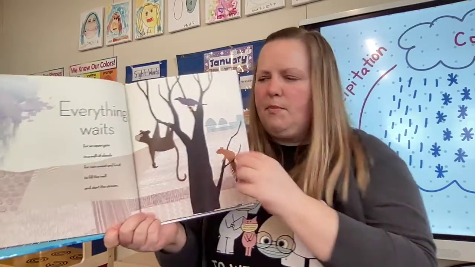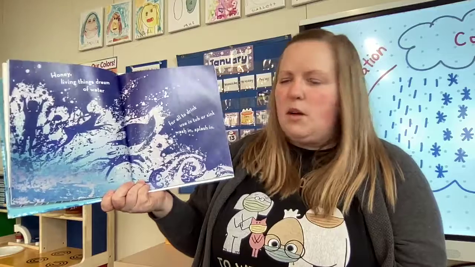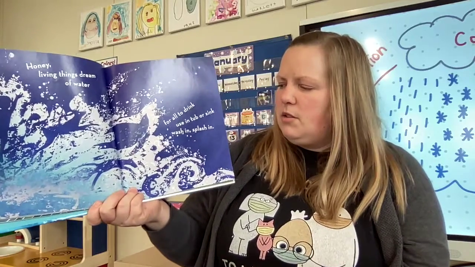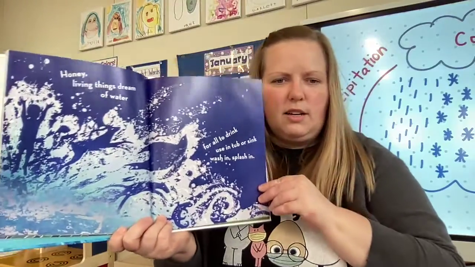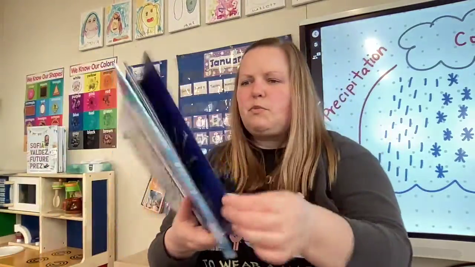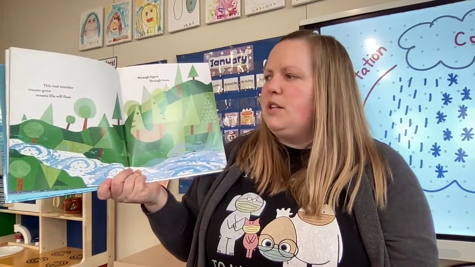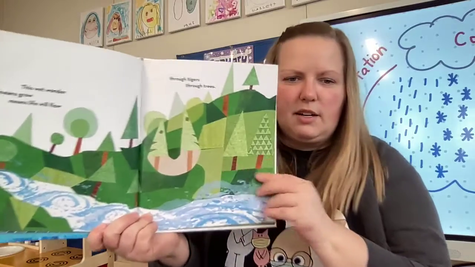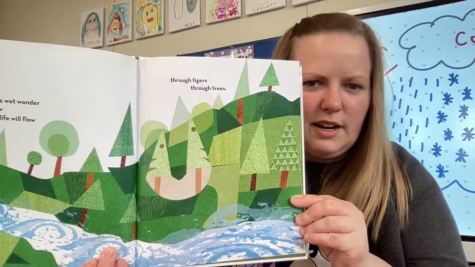See it building up? Honey, living things dream of water, for all to drink, use in tub or sink, wash in, splash in. We all need water. This wet wonder means grow, means life will flow through tigers. Do you see the tiger hidden there?